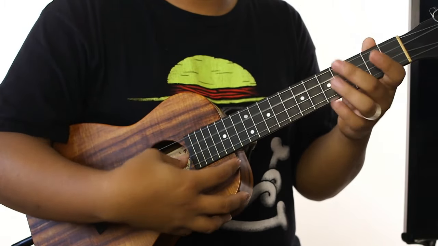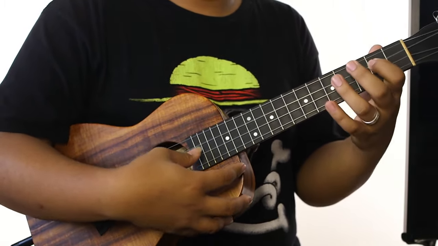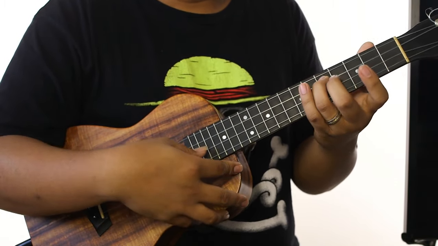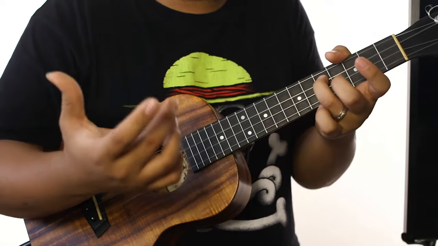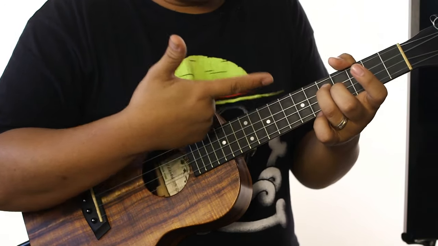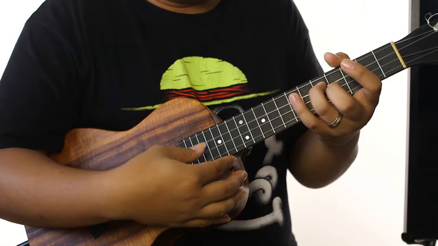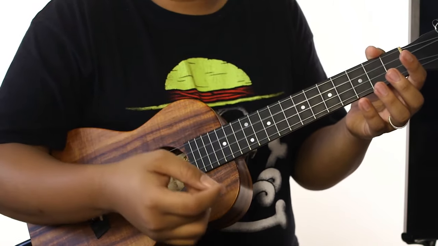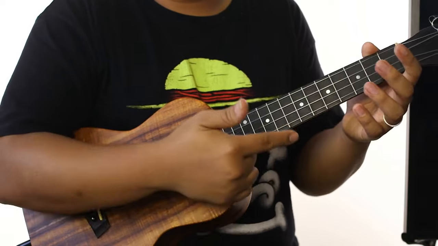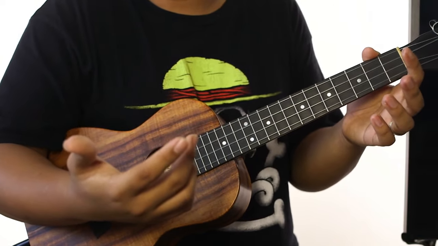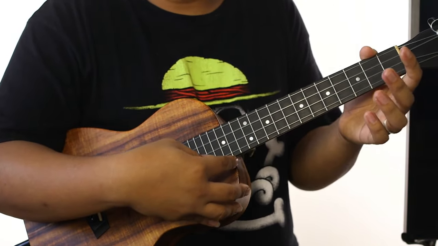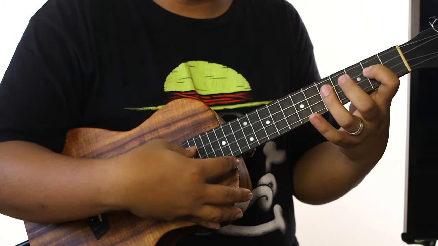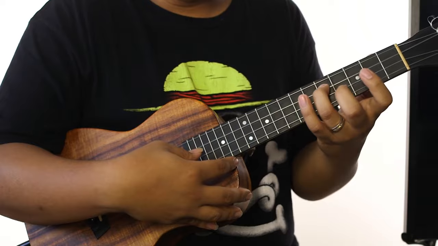So C, C, E, E, D, D, F, F. Okay. So I suggest trying to keep your melody line on the string above the one that you want to do harmony to. So I'm doing E and C. Okay, just like how we learned earlier. Remember I said my favorite harmonies were thirds, and you can do that with the C and E strings. So if it goes C, C, E, E, D, D, F, F.